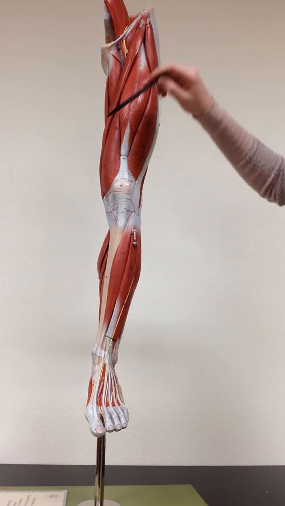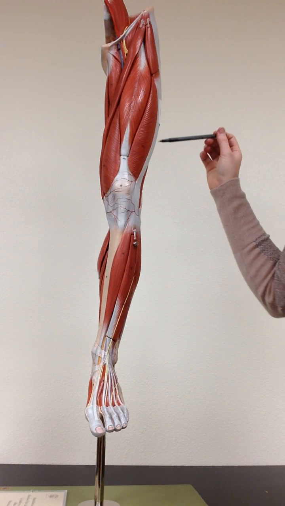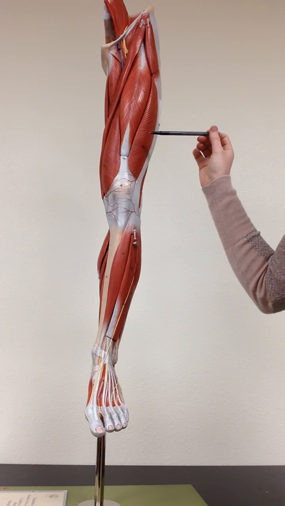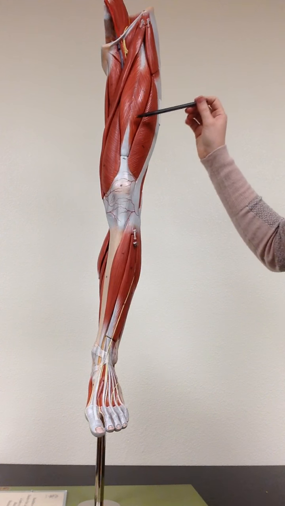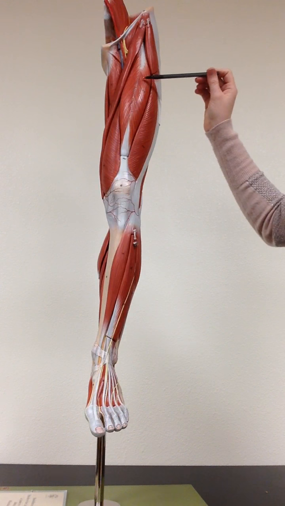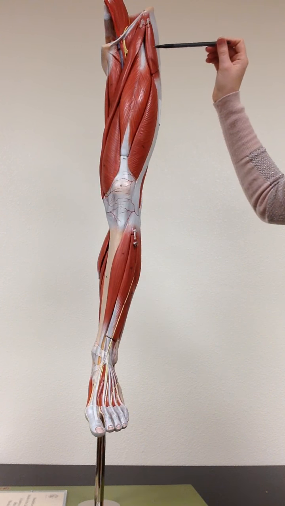Now, each of them that have the name vastus, so your vastus medialis, lateralis, and intermedius, will all attach proximally to the linea aspera of the femur, whereas the rectus femoris will attach to the ilium.